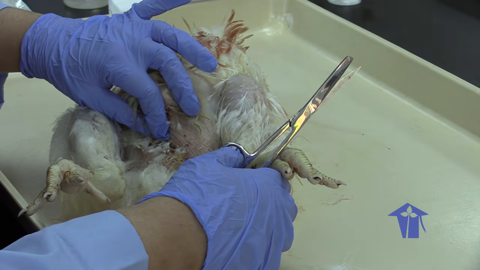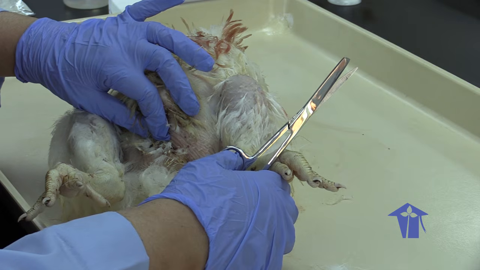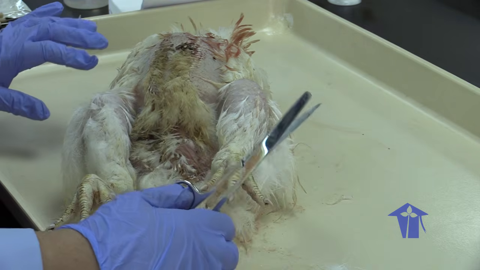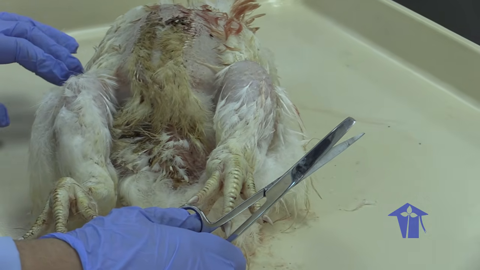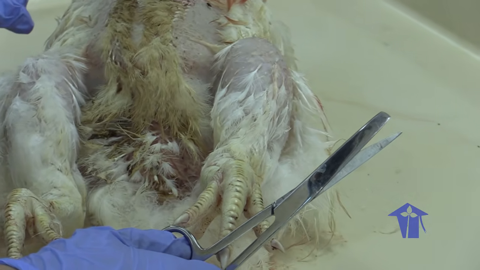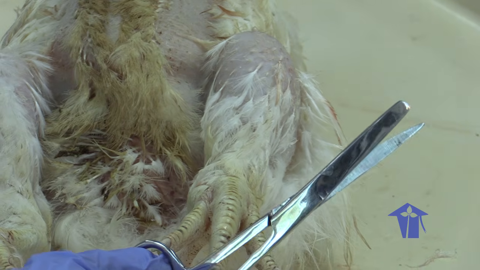So we're going to start at the cloaca of the bird. The cloaca is a common opening to the reproductive, digestive, and urinary tracts that you see in birds and reptiles, right?